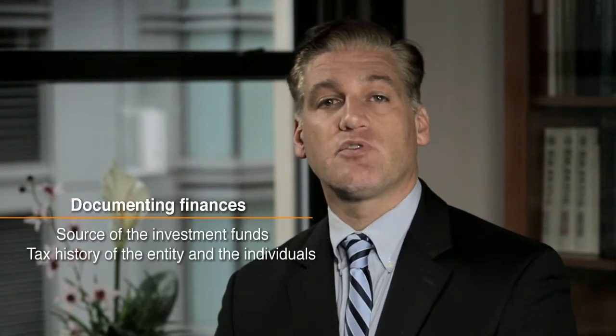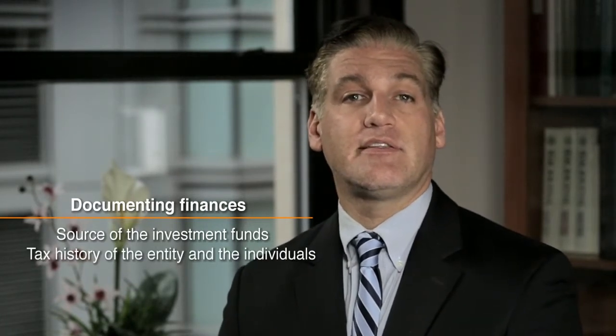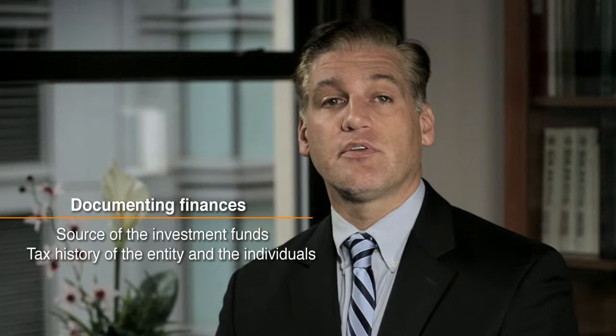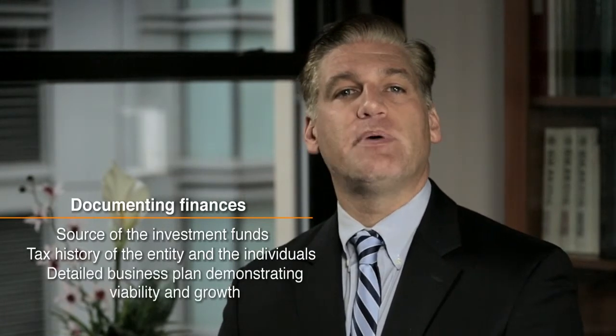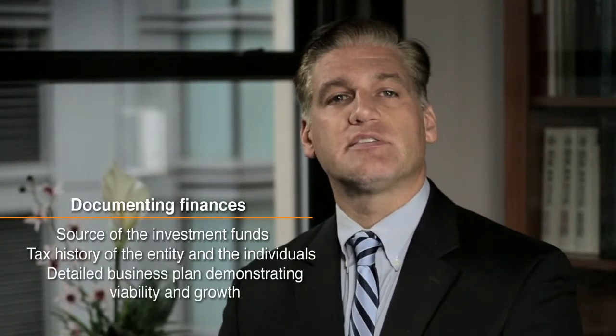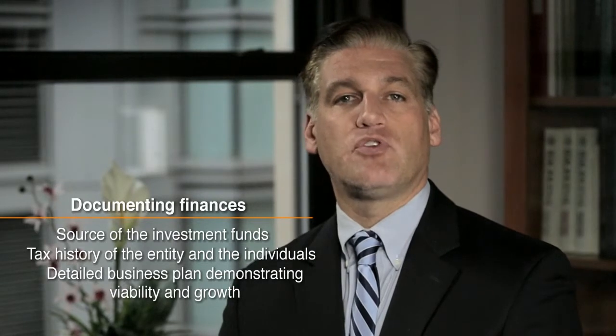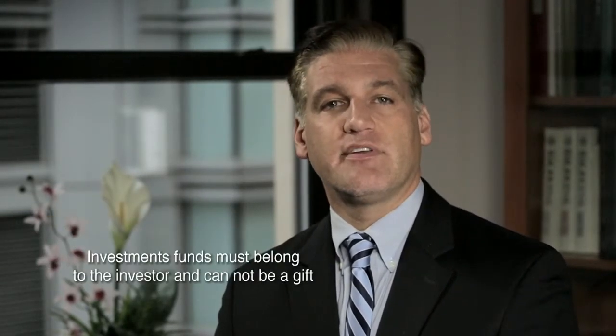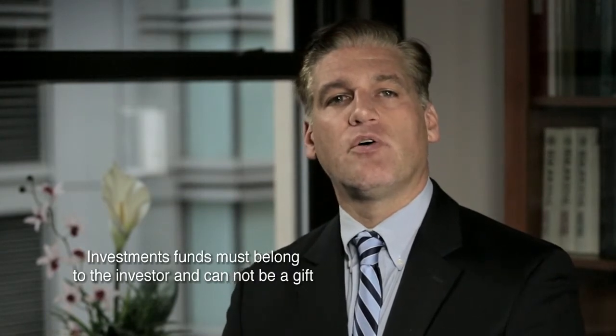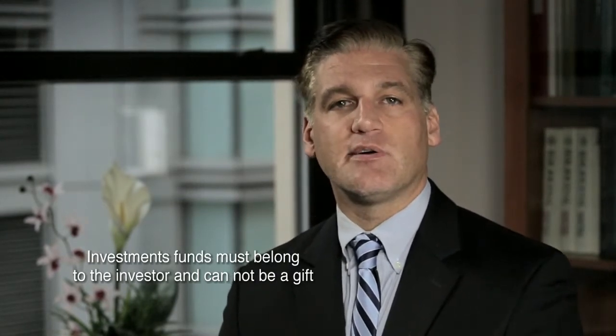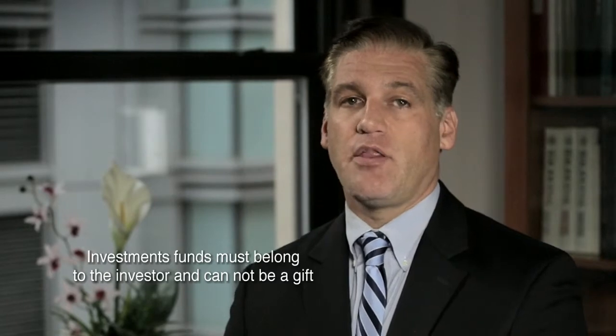For e-visas, it's important to have strong documentation of finances, including the source of the investment funds, the tax history of any existing entity as well as the individuals, and a detailed business plan that demonstrates the viability and growth opportunity of the business. For treaty investment visas, it's also important to show that the funds belong to the investor and they are not a gift from another party.